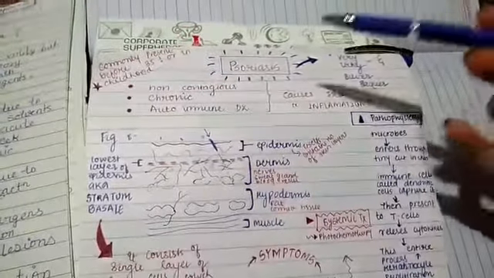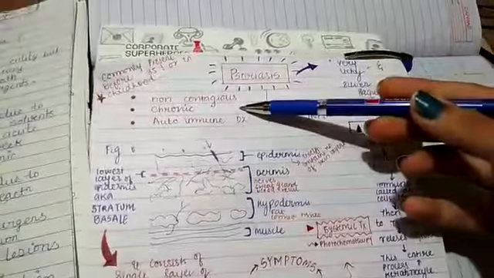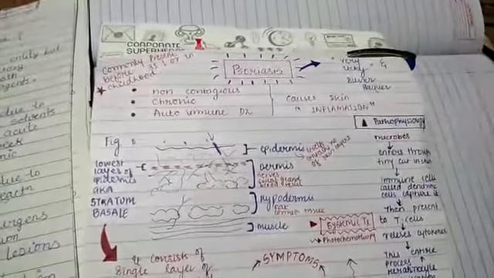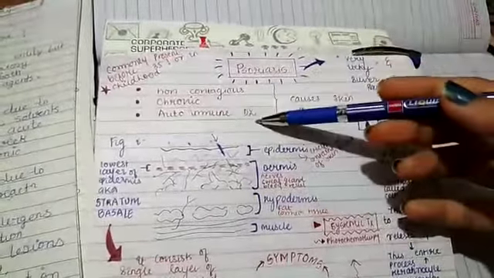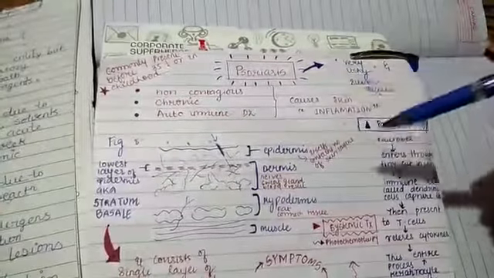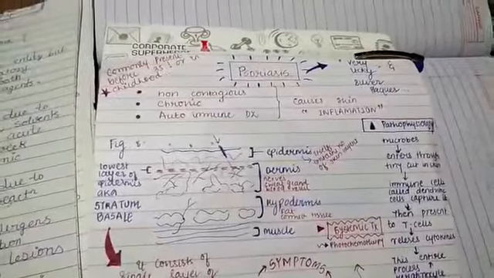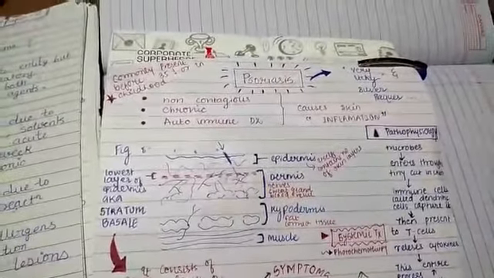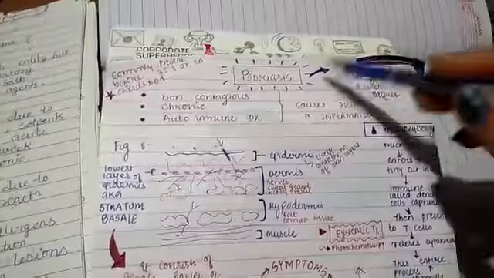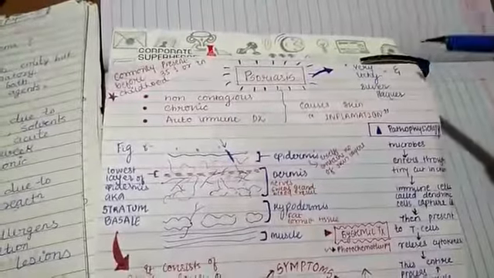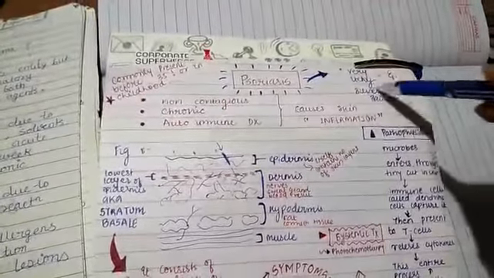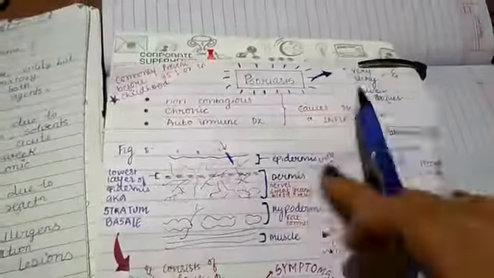Psoriasis. It is a non-contagious and chronic skin disease which is purely autoimmune in nature. It causes skin inflammation, and it is generally seen in childhood or at an age before 35 years. It commonly manifests as a very itchy disease and contains silver plaques over the skin.